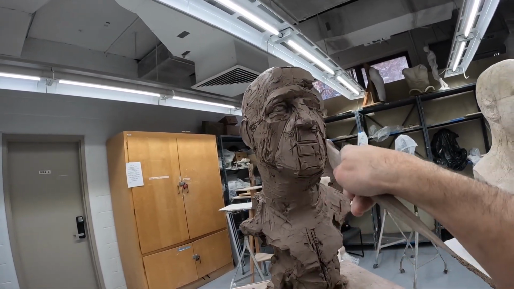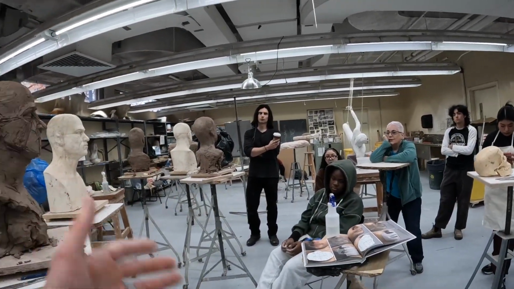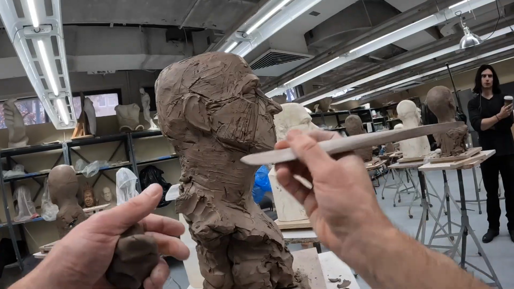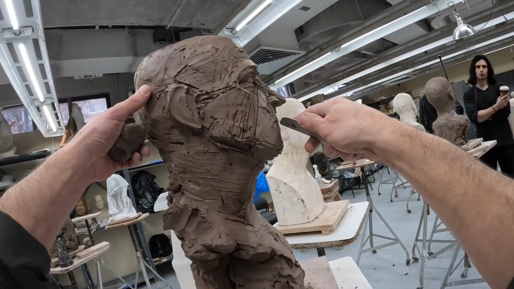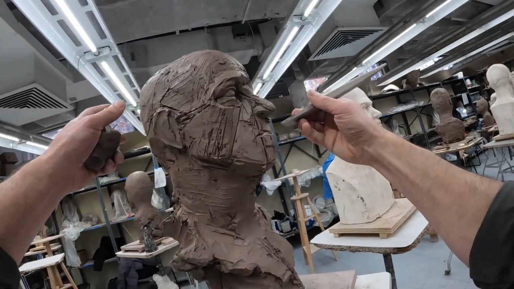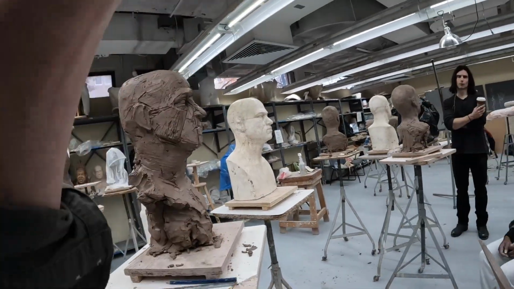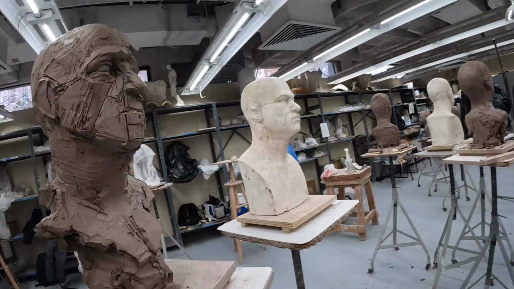Sketching on the surface really is just a way of asking questions, right? And looking for feedback. So I have now the line that I'm happy with there, and what I'm going to do is look for a series of convexities.